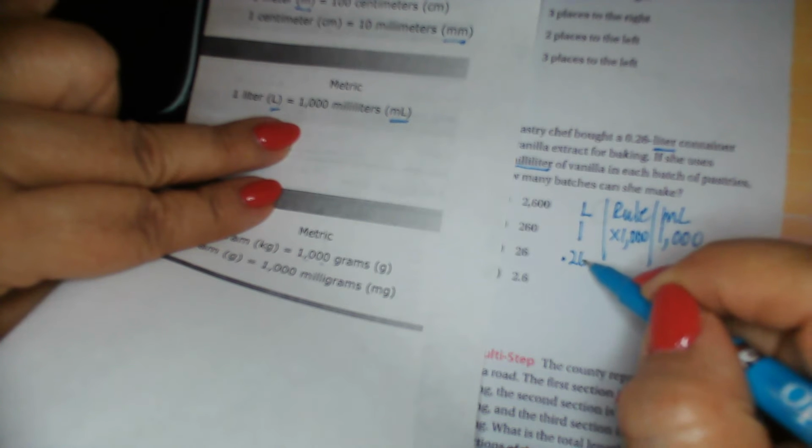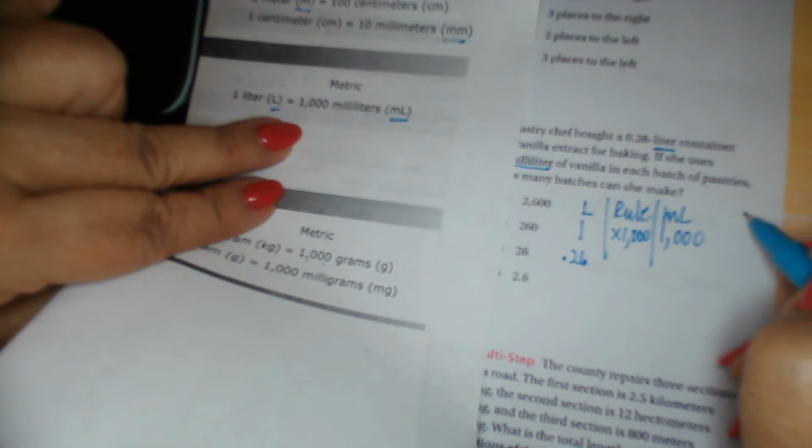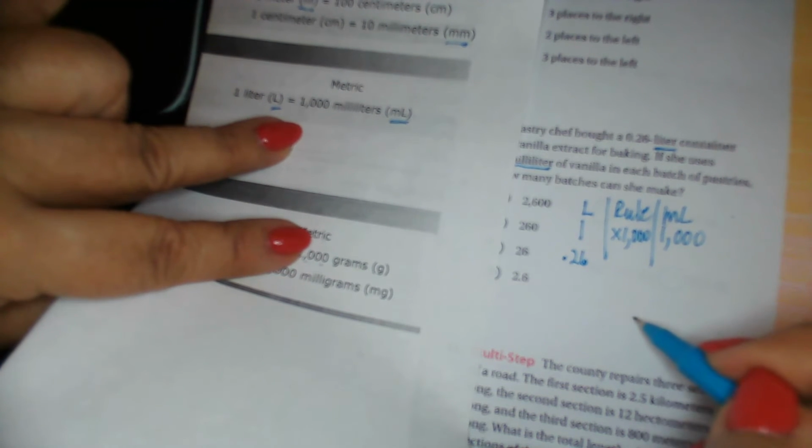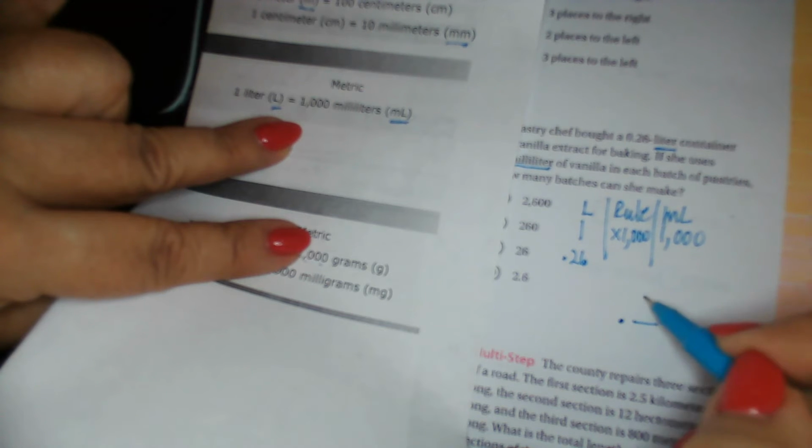So if I have 26 hundredths of a liter, I'm going to place this on my place value chart. Decimal, tenths, hundredths, and I'm multiplying.